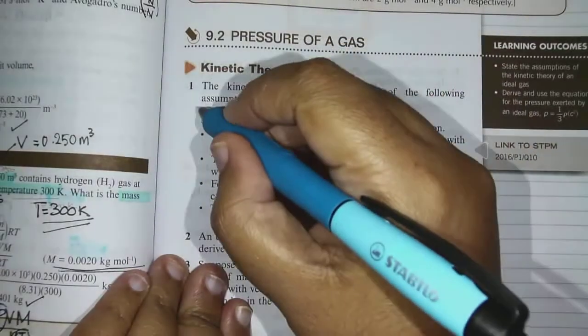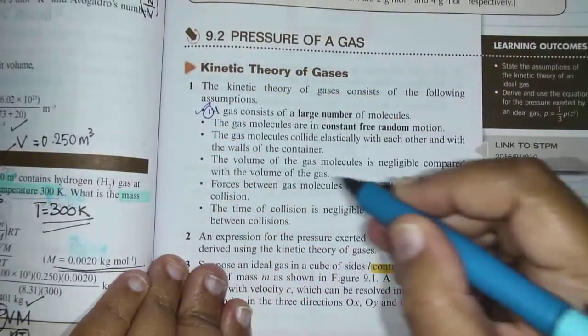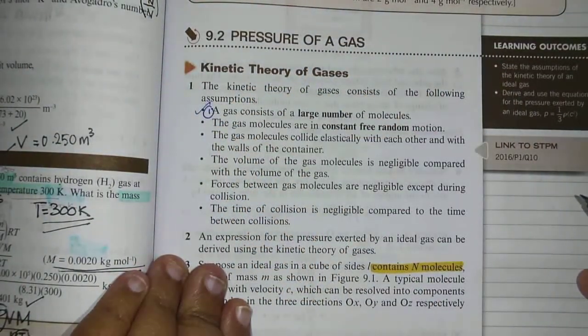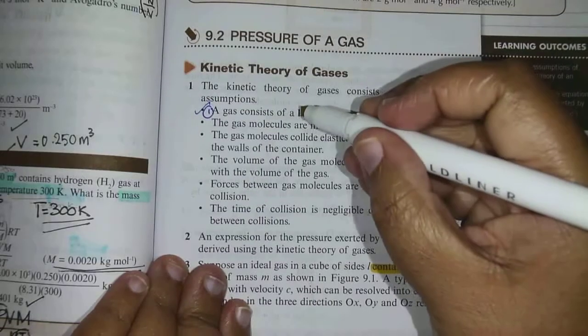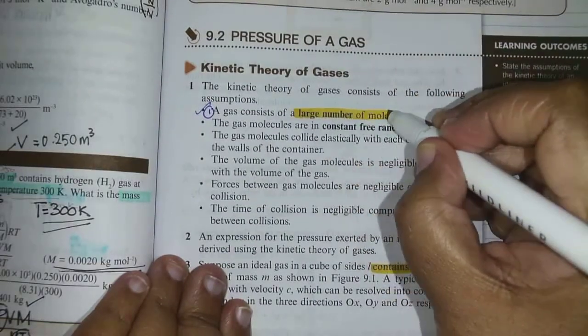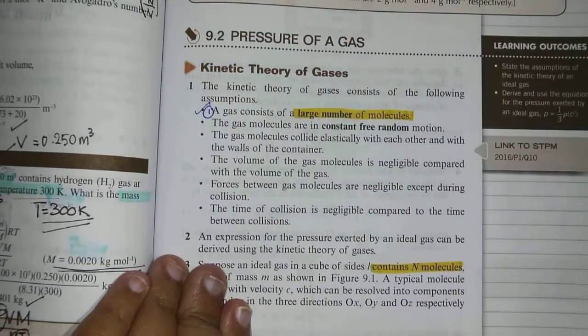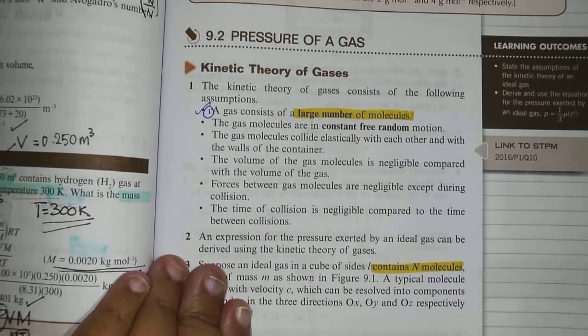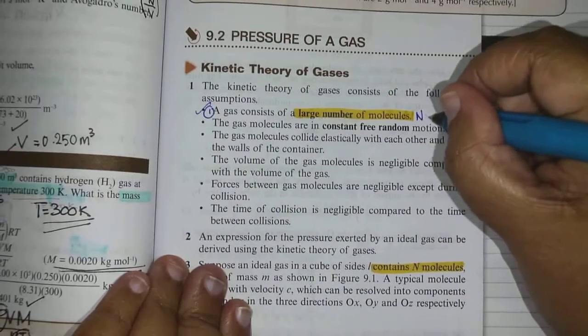Okay, number 1. The gas consists of a large number of molecules. Large number of molecules, which in this pressure of a gas means it consists of N molecules.